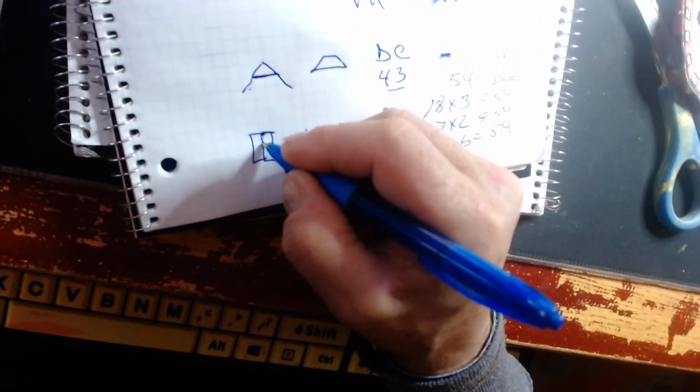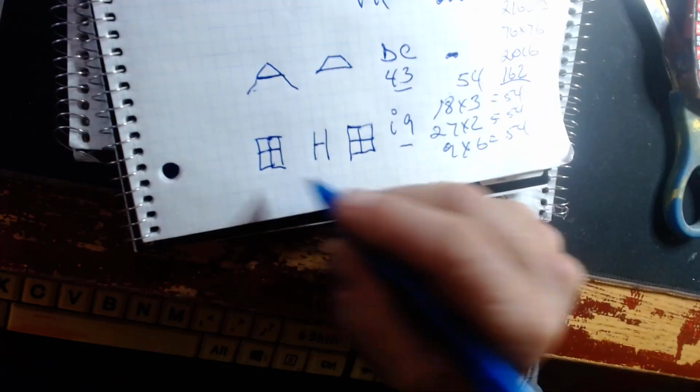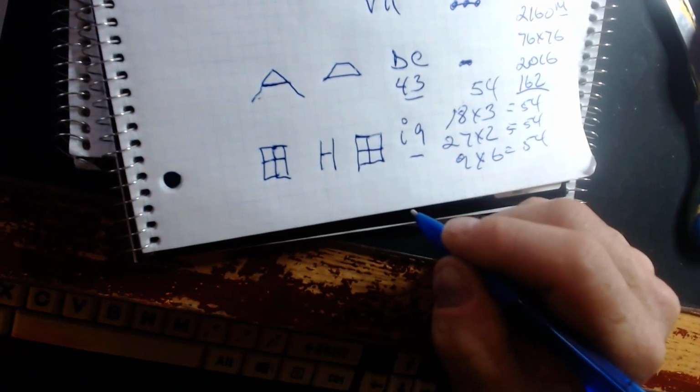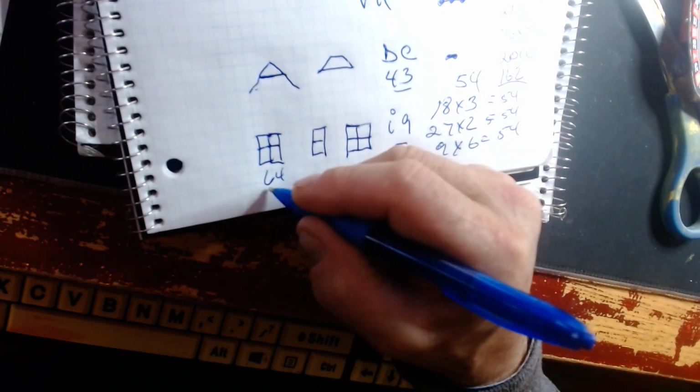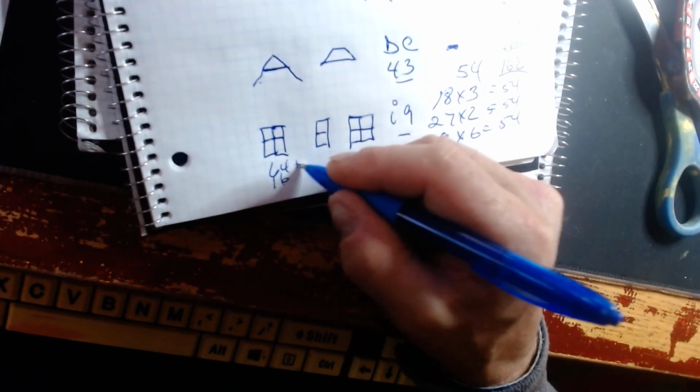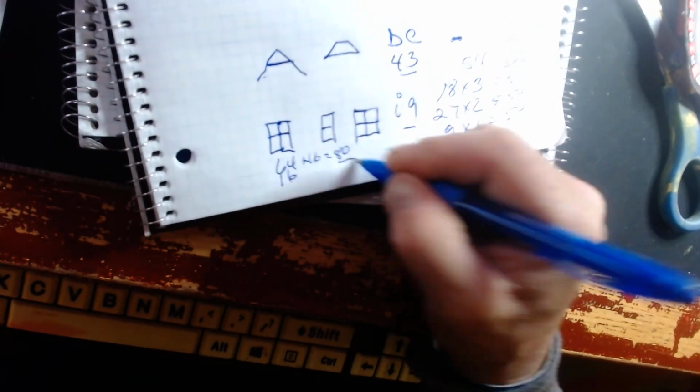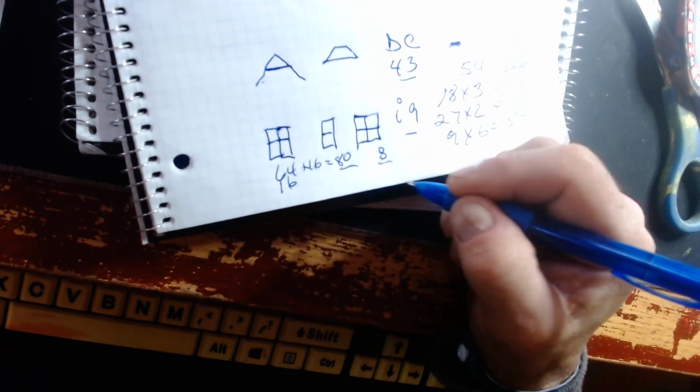If I create the same thing, I'll have two rectangular 8s, 88 that comes out of this, or just 888. 8 times 8, 64, 8 plus 8, 16, plus 64 equals 80, which equals 8.